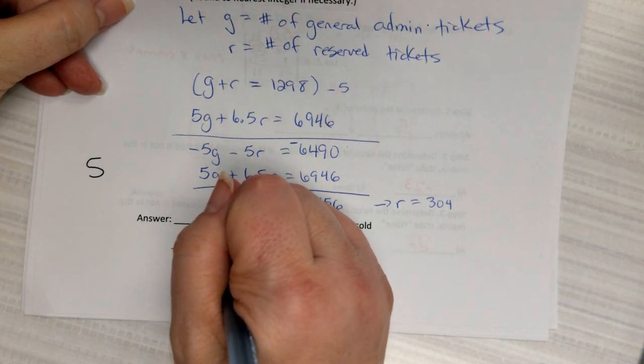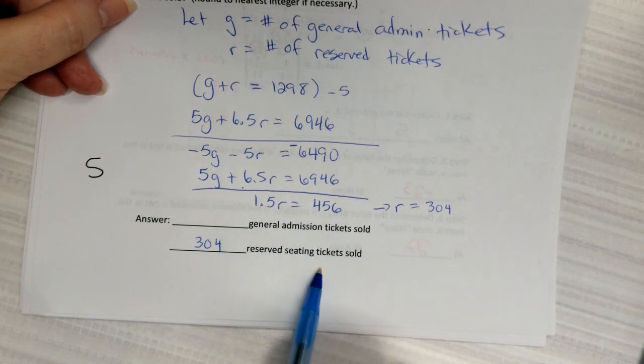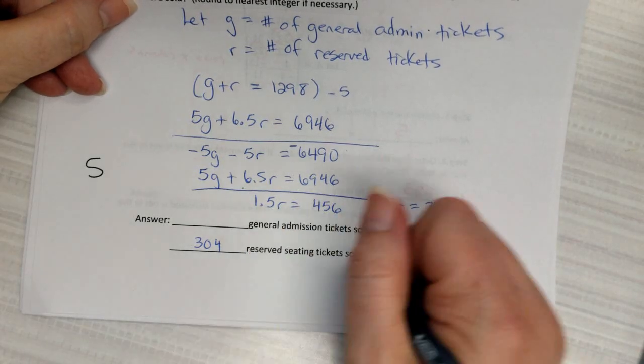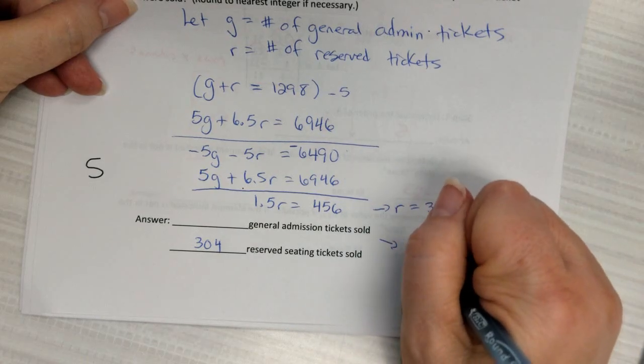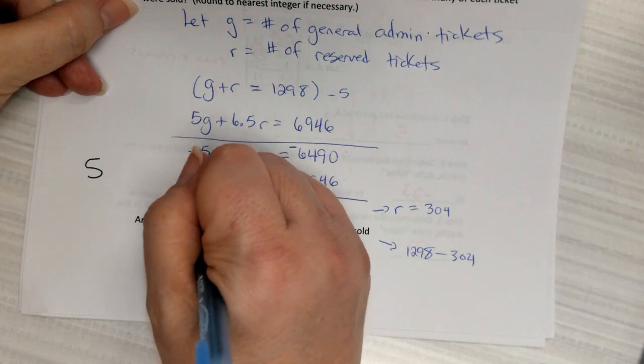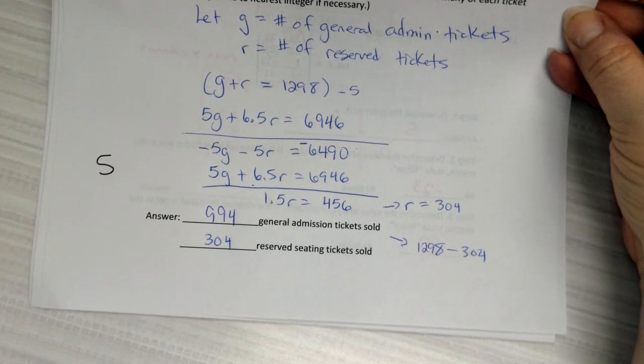So that's why it's important for you to remember how you defined your variables. And remember, the total number of tickets was 1298. So I can just do 1298 minus 304. And that's the total general admission.